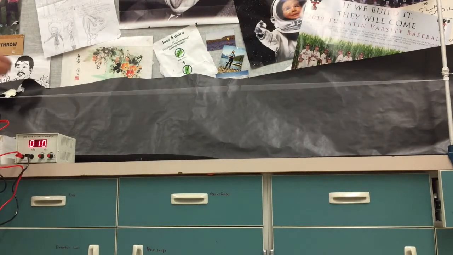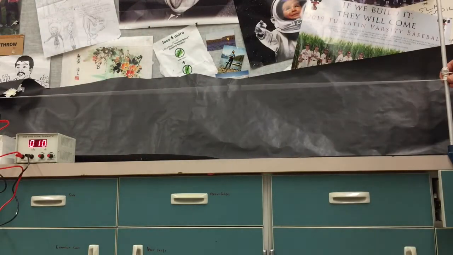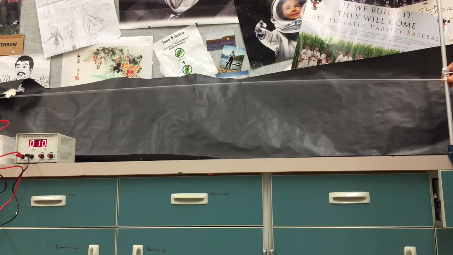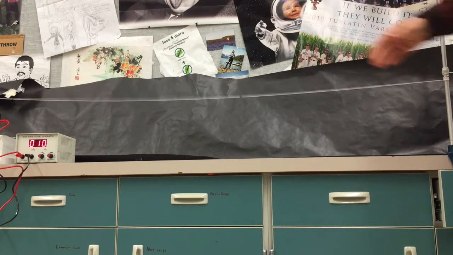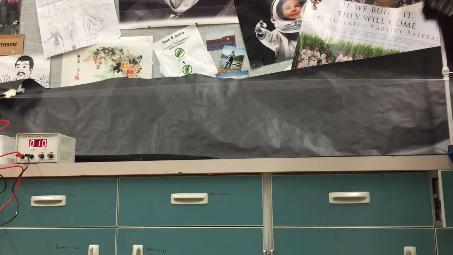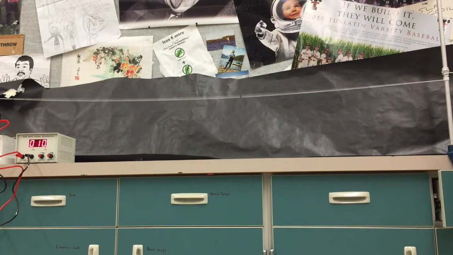Okay, so here I've got a speaker basically that's going to move this thing up and down. It's moving it at 10 cycles every second. And what I'm going to do first is change this so that we have a maximum amplitude. There we go. I'm changing the tension slightly. It's like tuning a guitar. Okay, we've got a maximum amplitude.